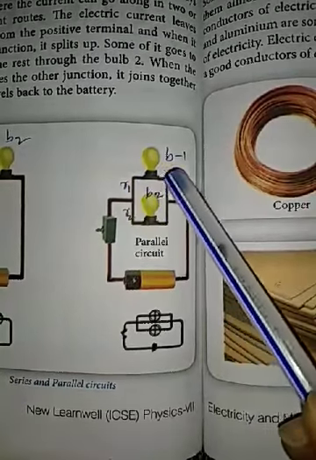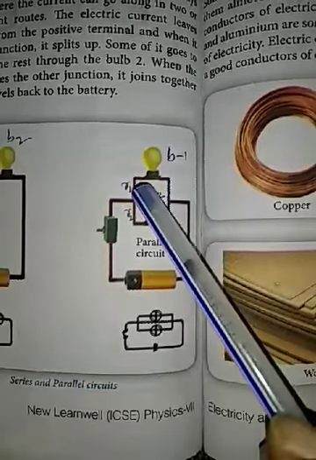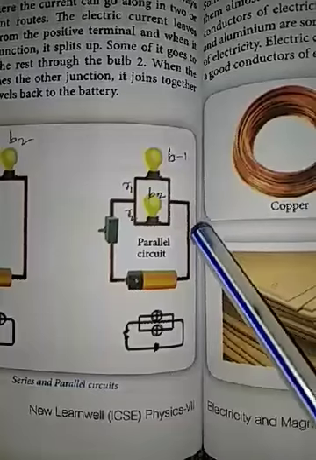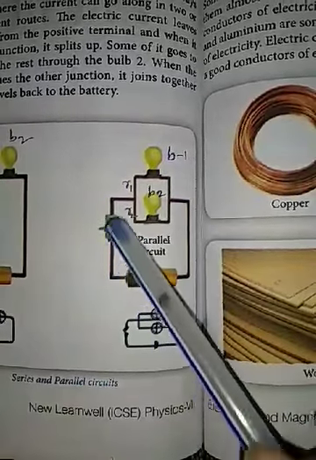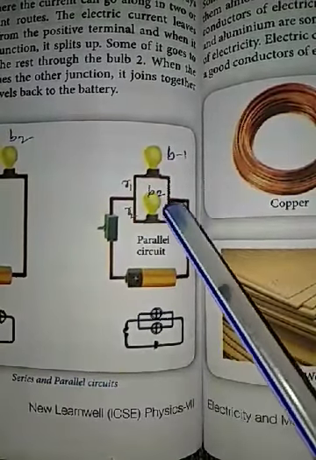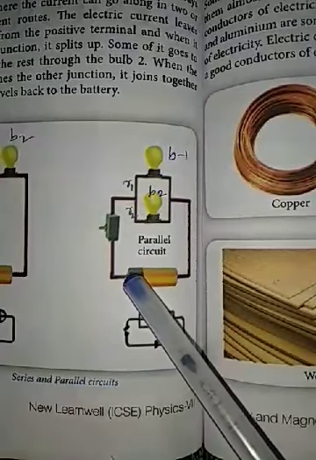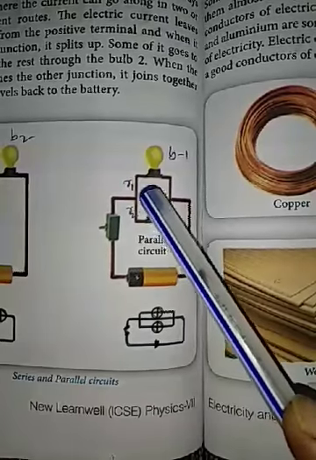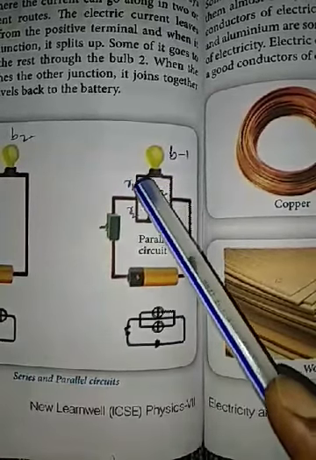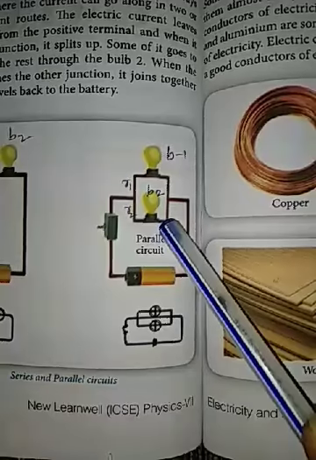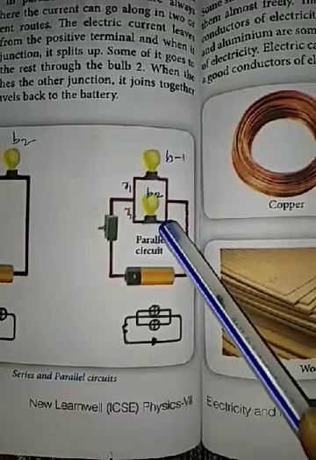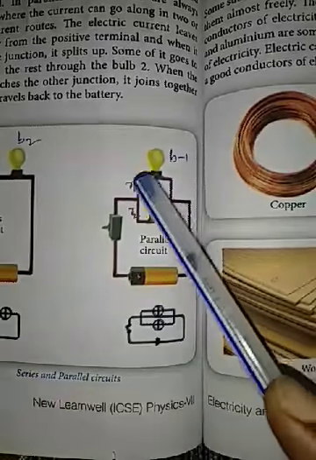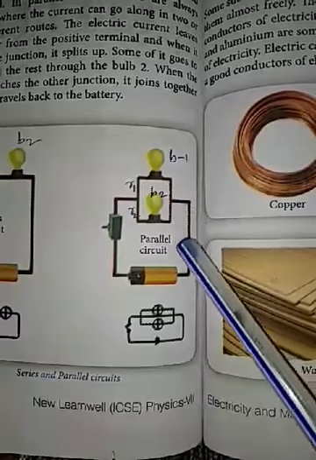This is route 1. In route 1, bulb 1 is connected, and this is route 2. In route 2, bulb 2 is connected with the circuit. The electric current leaves the battery from the positive terminal, and when it reaches the junction, it splits off. When the current passes through the circuit and reaches the junction, it splits into two paths, path R1 and path R2. When the current reaches the other junction, it joins together again and travels back to the battery.